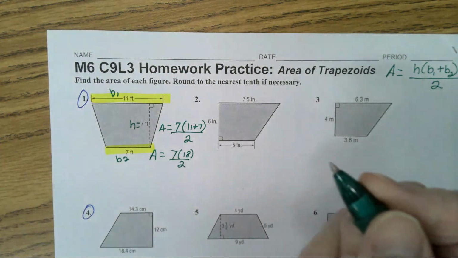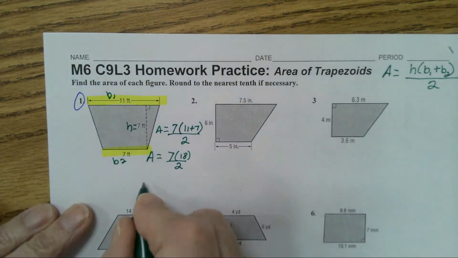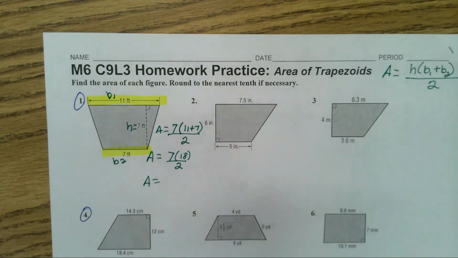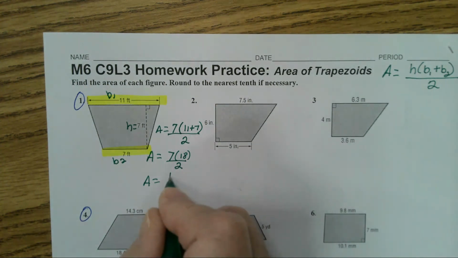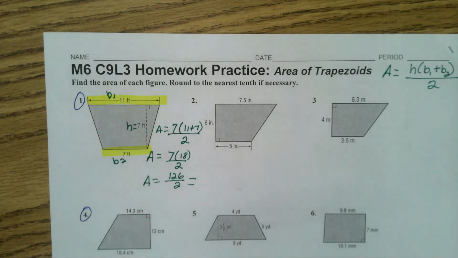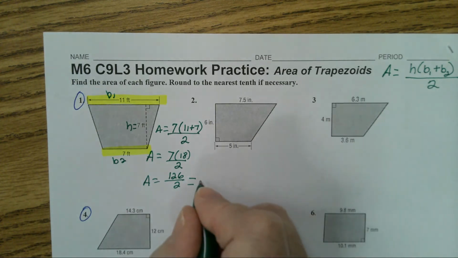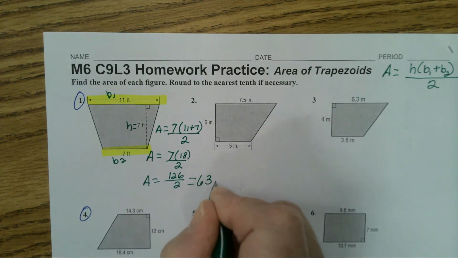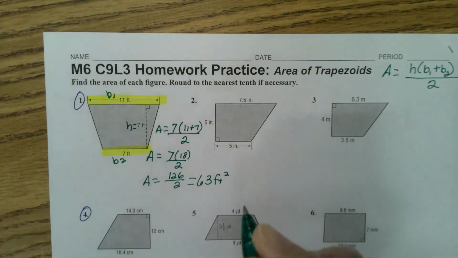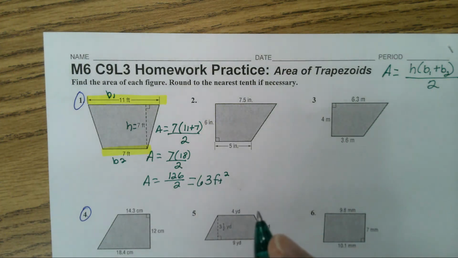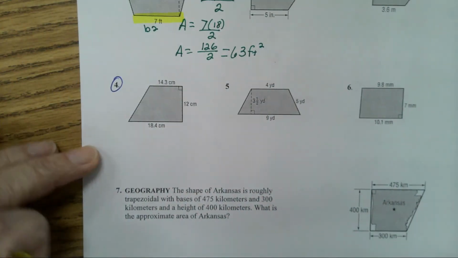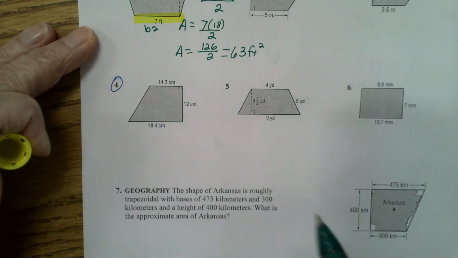Any questions? Now you can use your calculator. 7 times 18 divided by 2. 7 times 18 is 126, and 126 divided by 2 gives you the answer 63 feet squared. Any questions? All right, I'm going to do number 4, and then I will let you work hard on getting these all finished so you don't have homework.